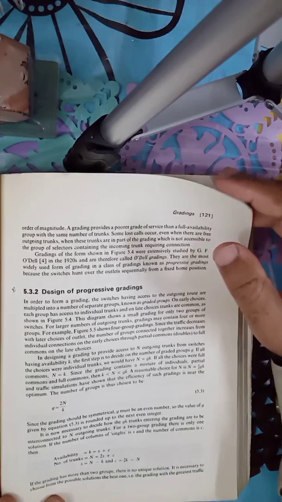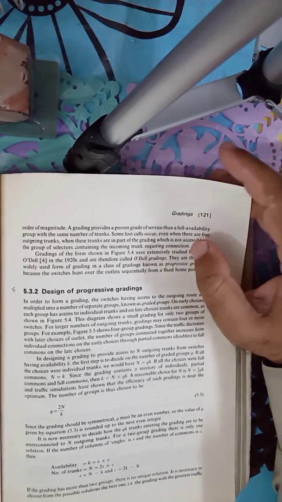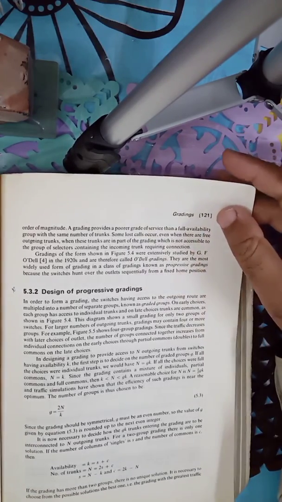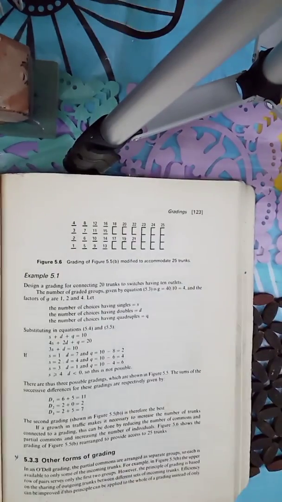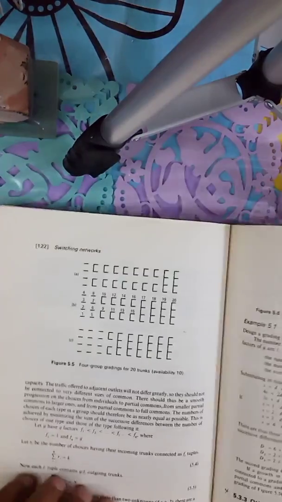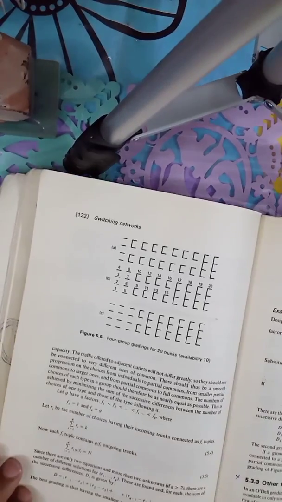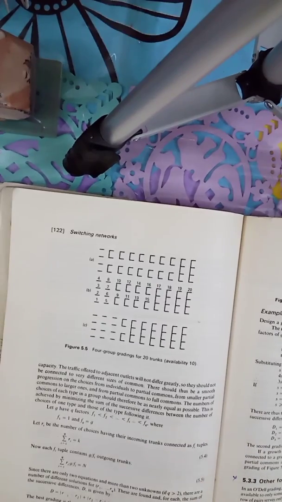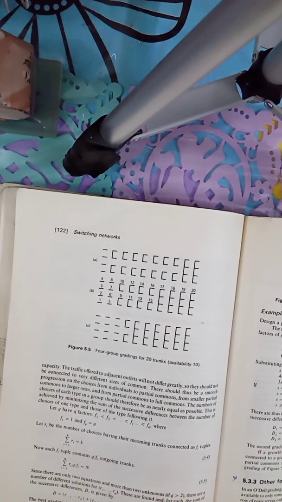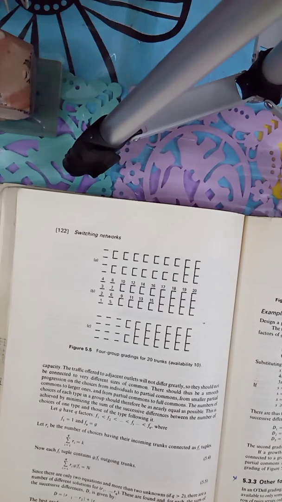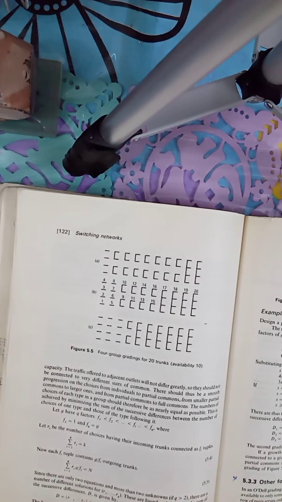But that would be a simpler case if we have two groups. But if we increase the number of groups from 2 to 4, just like in the case shown in figure 5.5, what would happen is that the number of solutions would not be unique, or they would not be single.